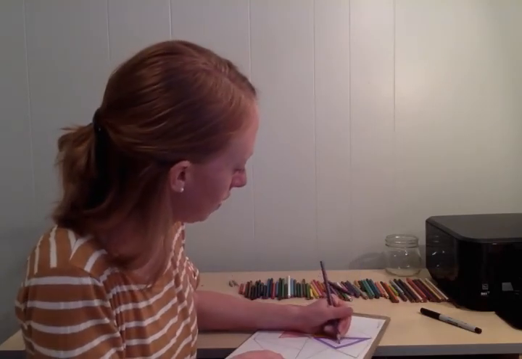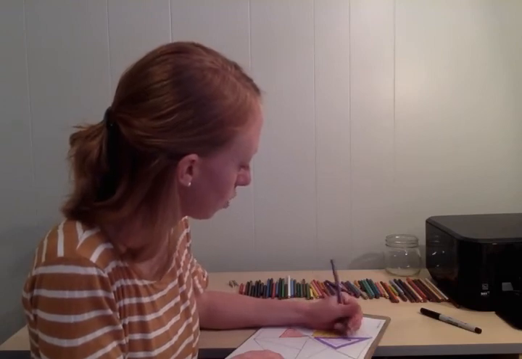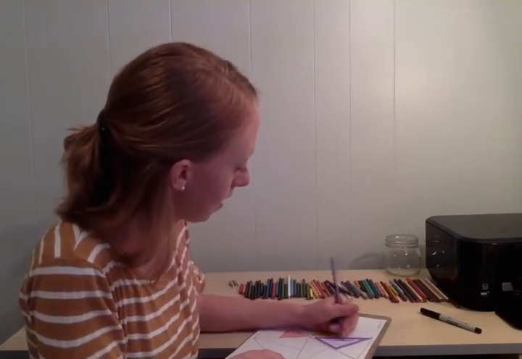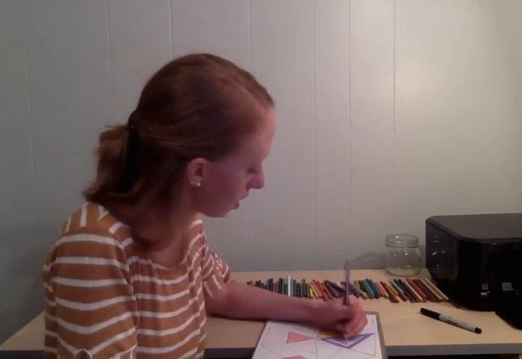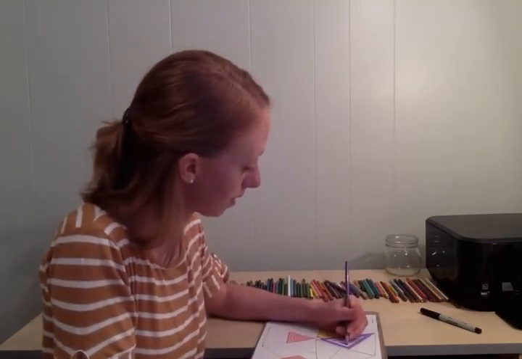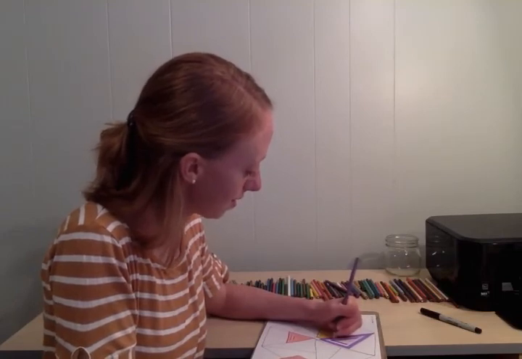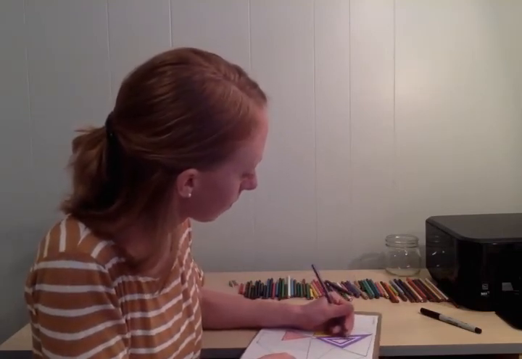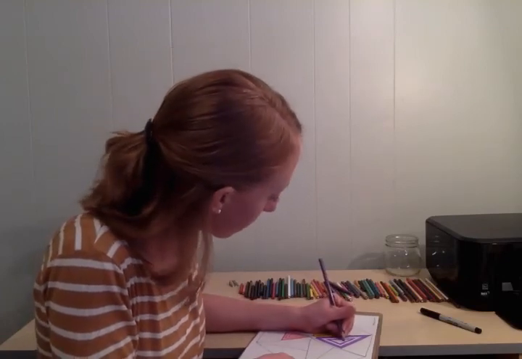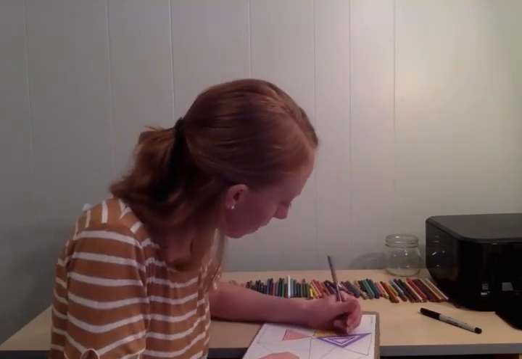If you're just using the shapes with straight lines and edges, then you have to be a little bit creative if you're drawing a shape with curves like a tree or a car, but you could do it. You can find ways to do it. Okay, getting smaller and smaller here.